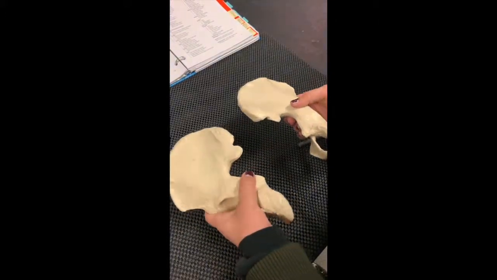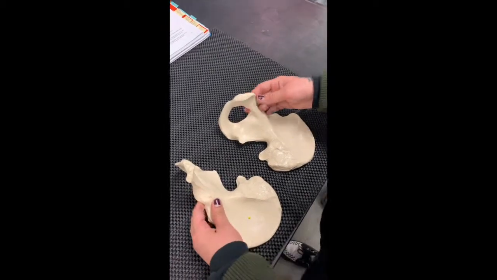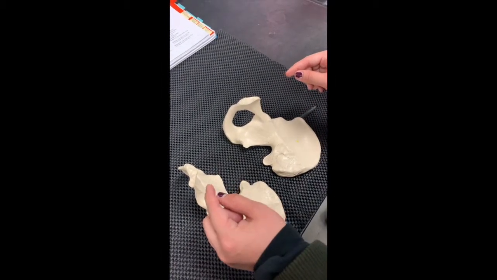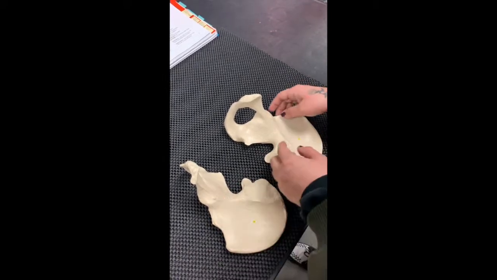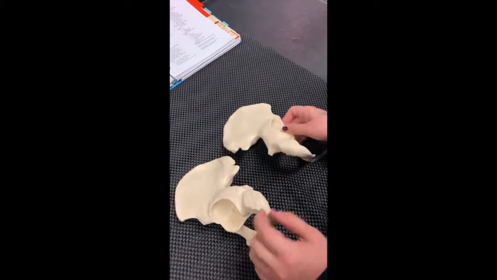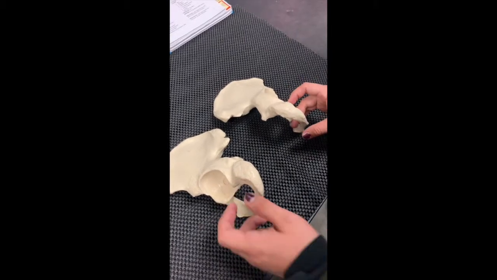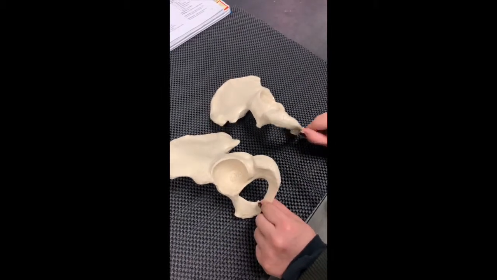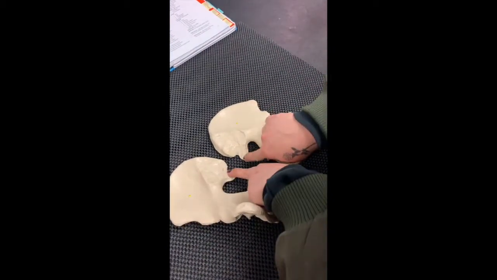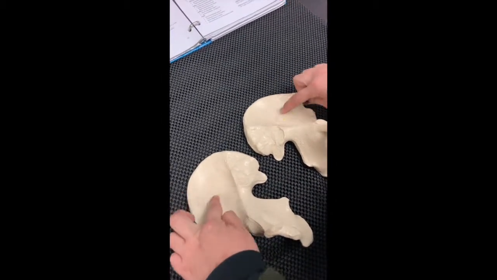And then the pubic tubercle is this. The superior pubic ramus is this area. So this is the superior pubic ramus. The inferior pubic ramus is this area. And the way to tell right from left is the auricular surface is posterior and medial, and the iliac fossa is anterior on the ilium.